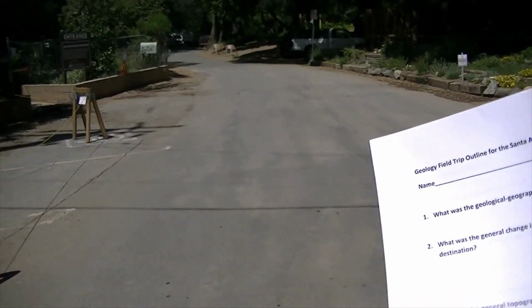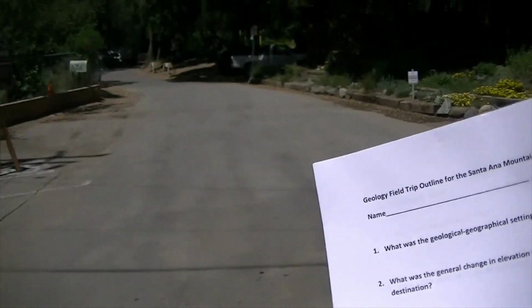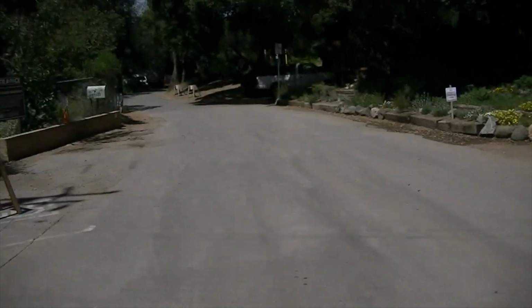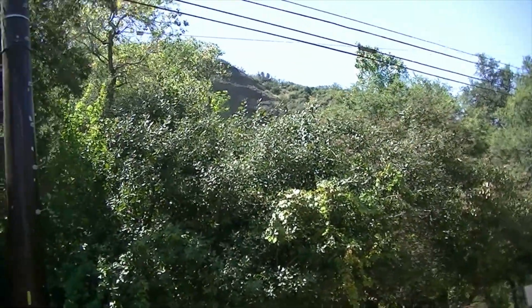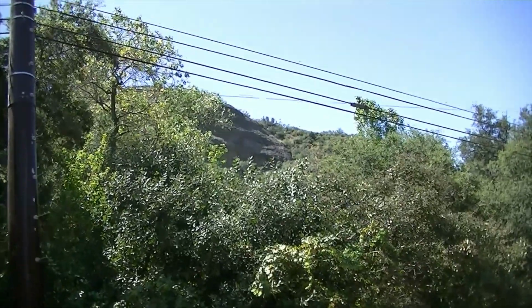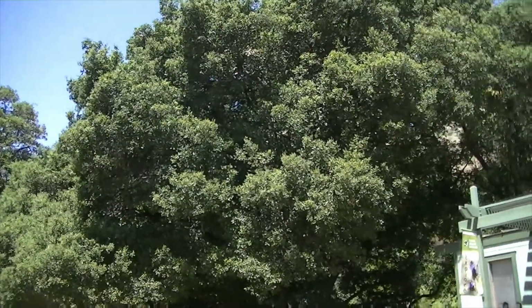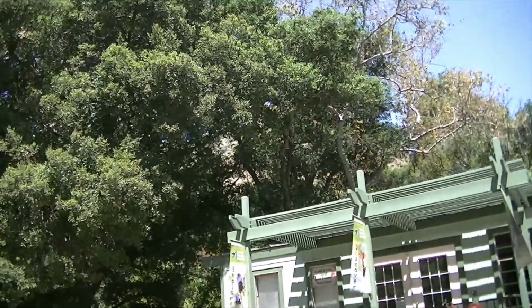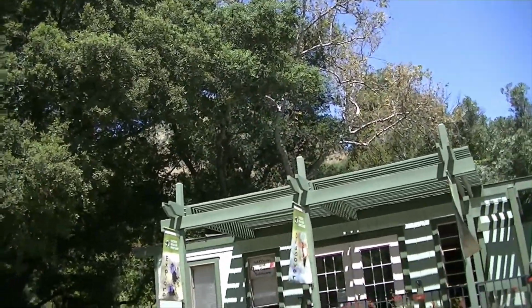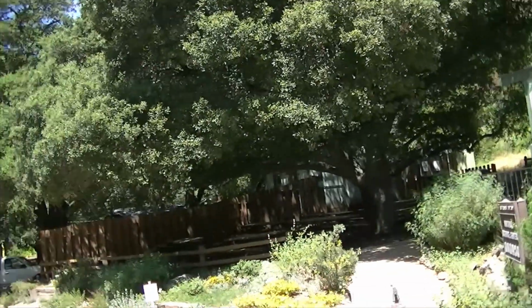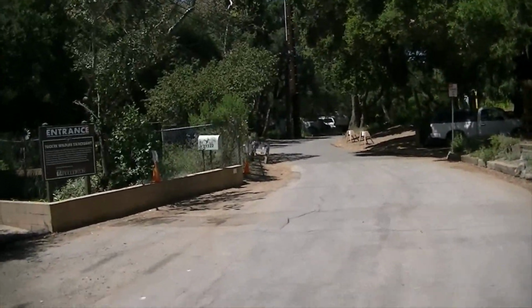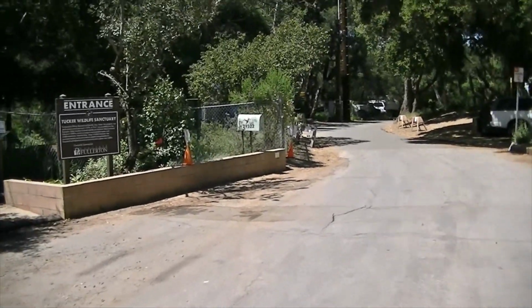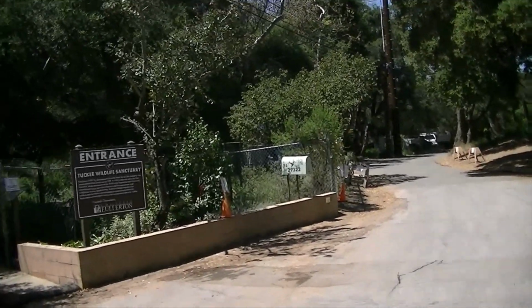Number 3, what is the general topographic and geological setting of our surroundings today? Well, we're in a canyon. As we go up the trail, you'll see evidence that we're in a canyon. This canyon has been down cut by the river that we're going to visit next. That basically is the geological setting: active stream erosion.